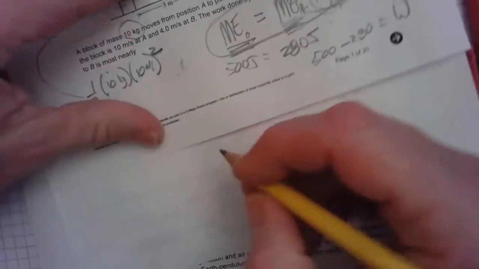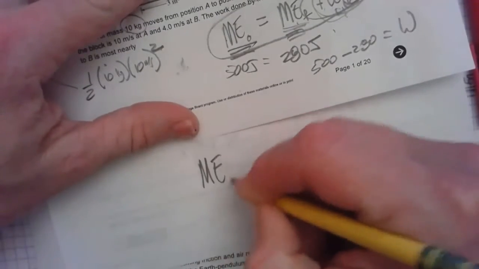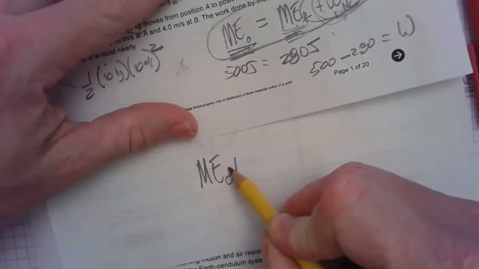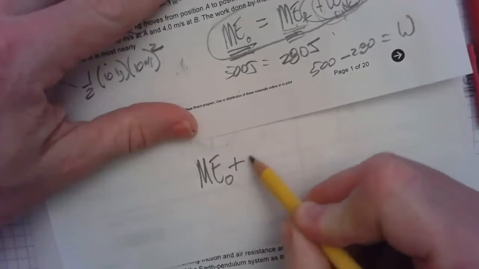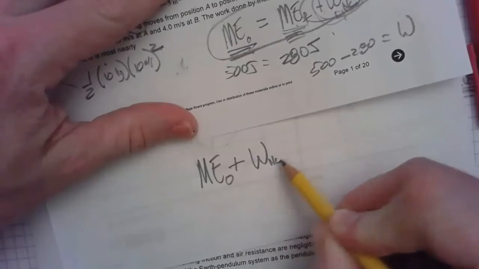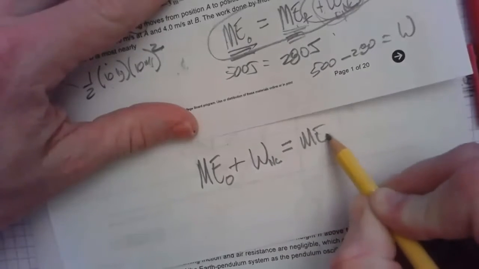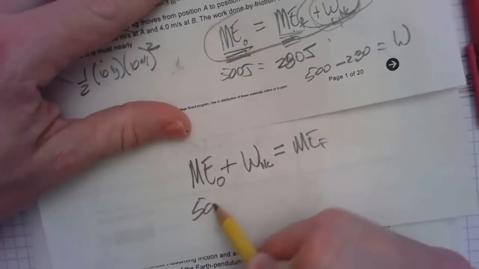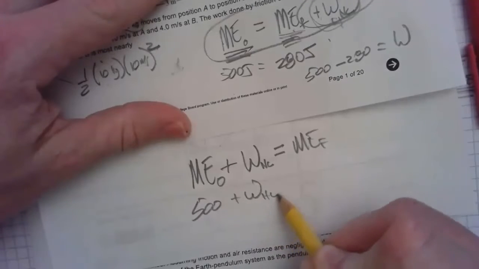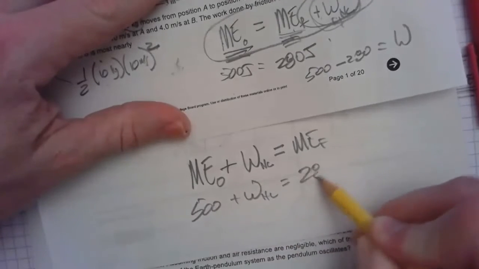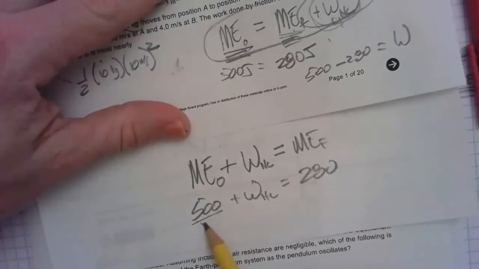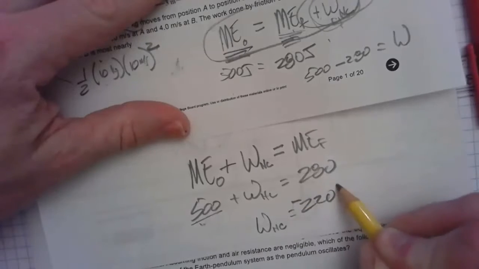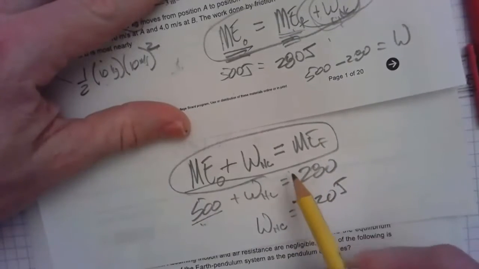So let's look at it this way. Maybe I should write it like this: mechanical energy original plus the work done by a non-conservative force would equal your mechanical energy final. If I had set it up this way, I think I'd be in better shape. Because here I would have had 500 plus the unknown work by friction equals 280. And then I would have subtracted 500 from both sides and got the work done by that non-conservative force is negative 220. So going on from here on out, I should write it like this.